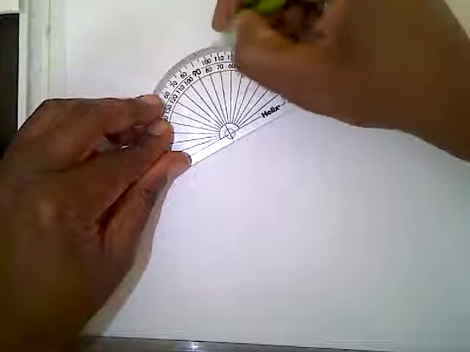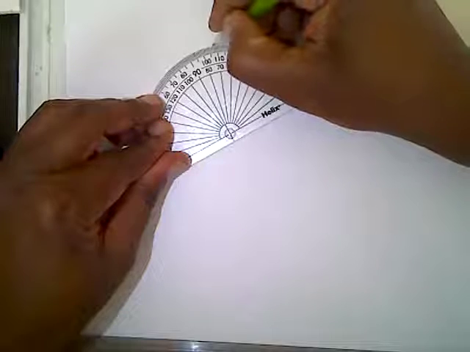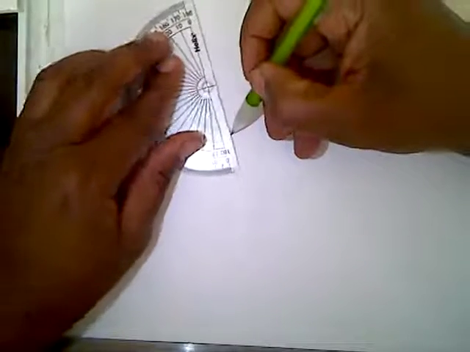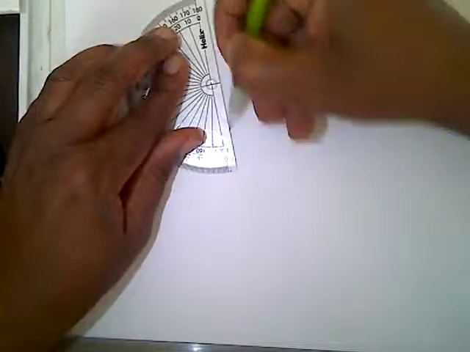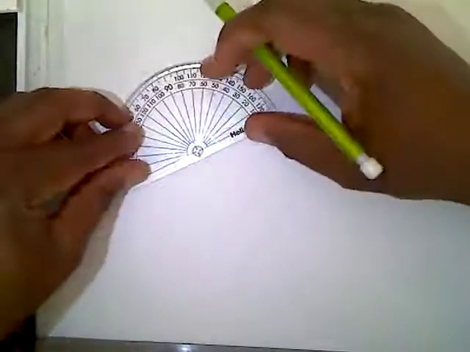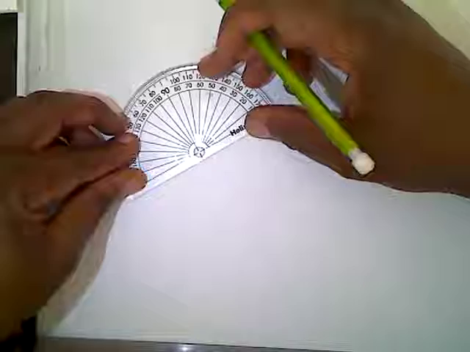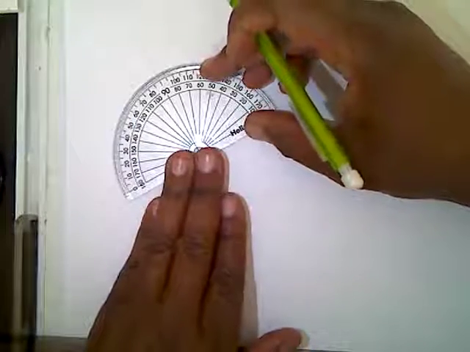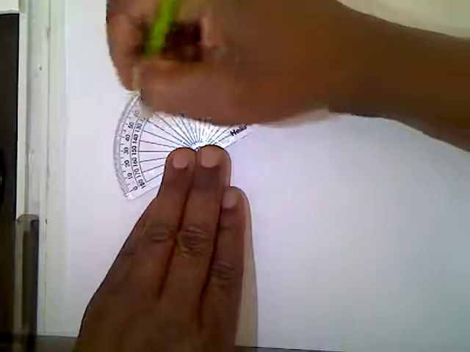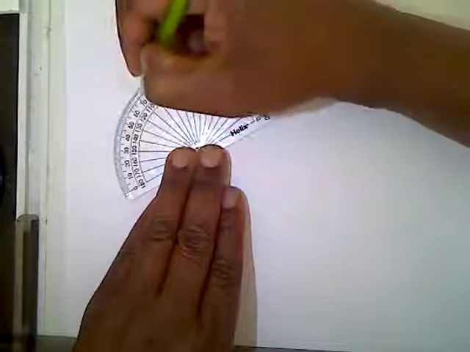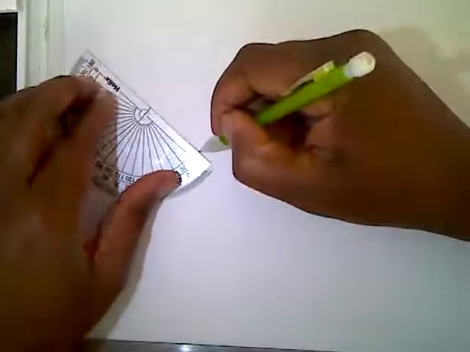Here is 72 degrees. There will be my first angle at 72 degrees. And also here, from 0, 10, 20 up to 72. 72 is there.